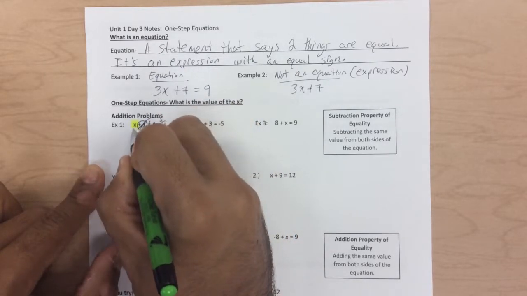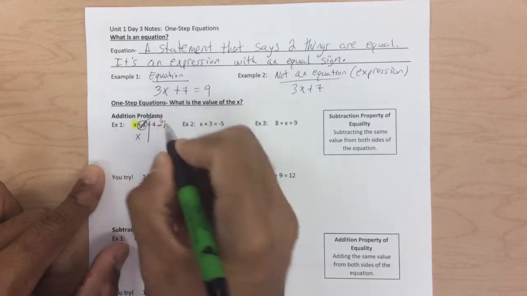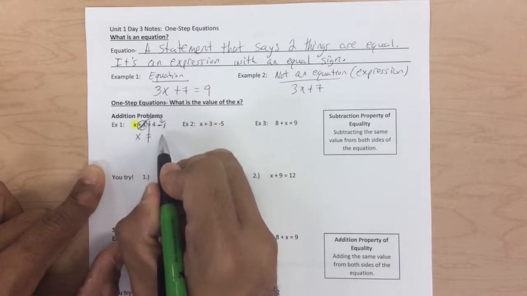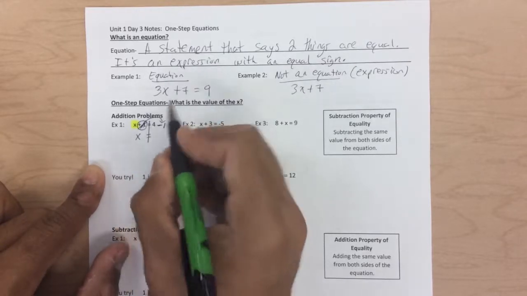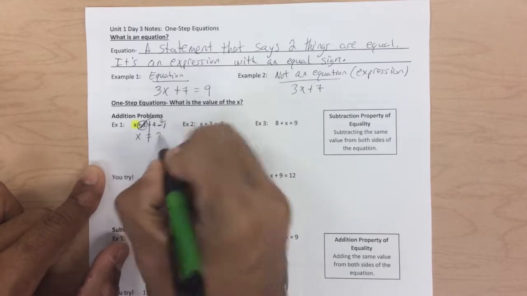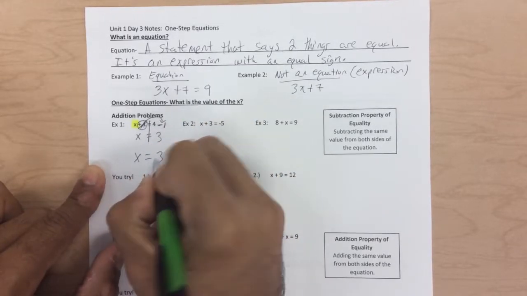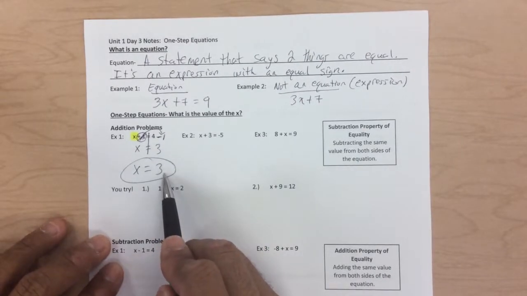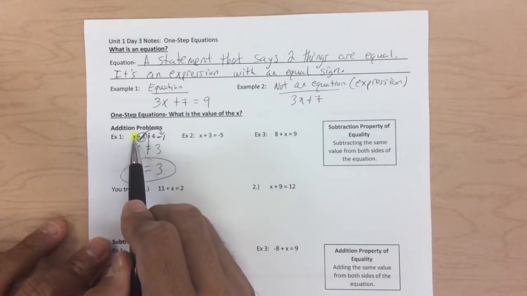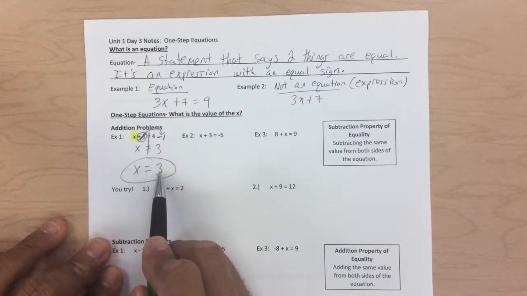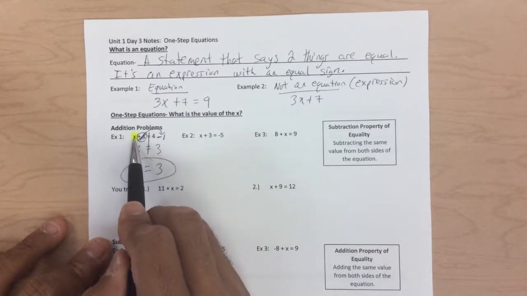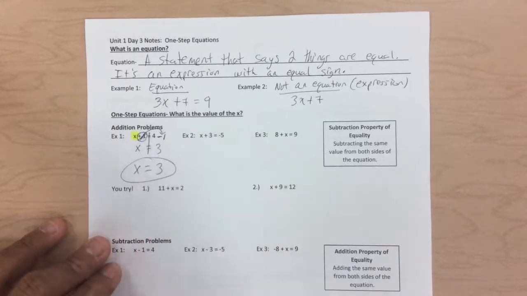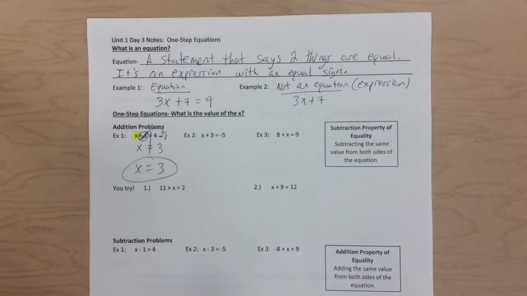Okay? Now all I have to do is bring down the x. I have the x left on the left side of the equal sign. And what do I have now left over on the right side? 4 minus 1 is 3. So my final answer is x equals 3. Now, if you wanted to check your answer, you could plug it back into your original equation. So what is 3, which is the x? 3 plus 1, does it give me 4? It does, so the problem is correct.